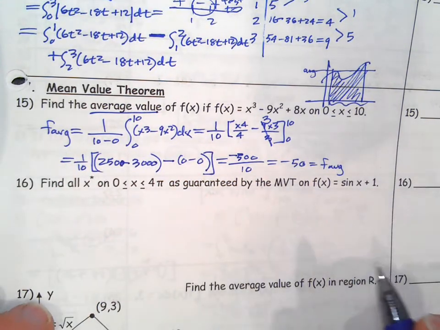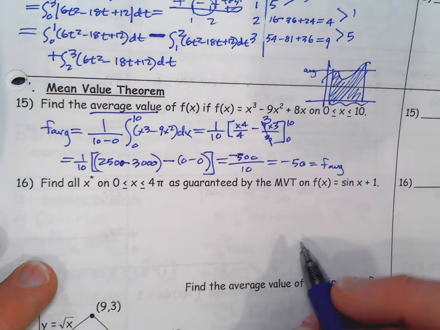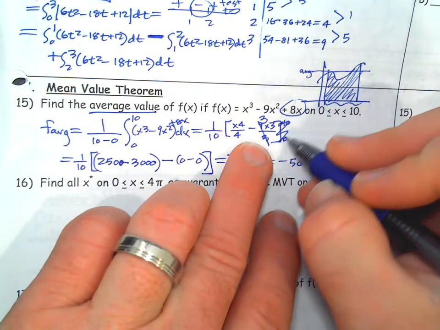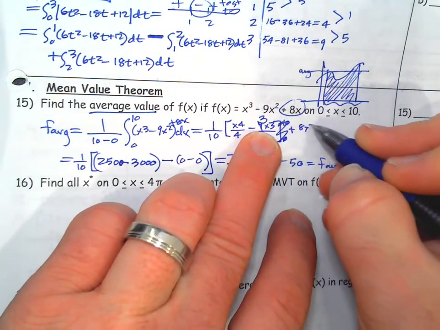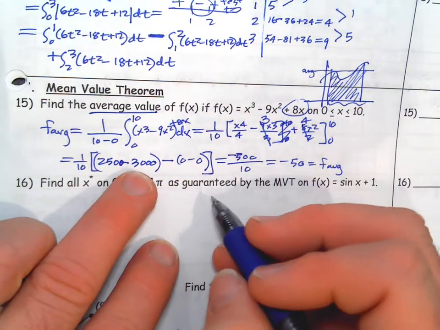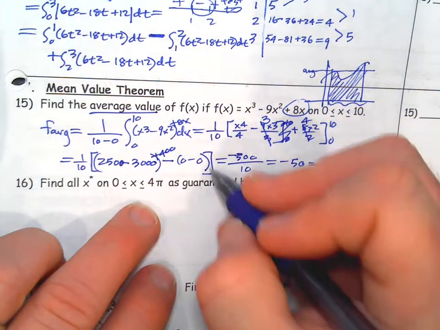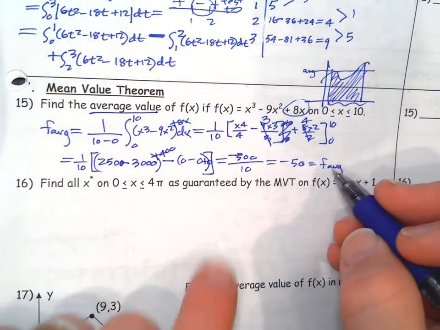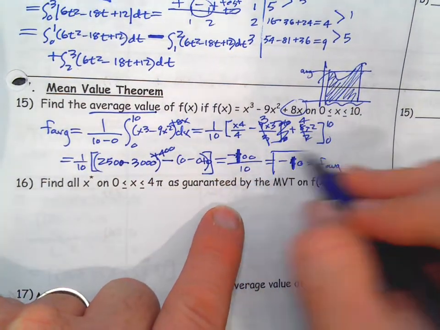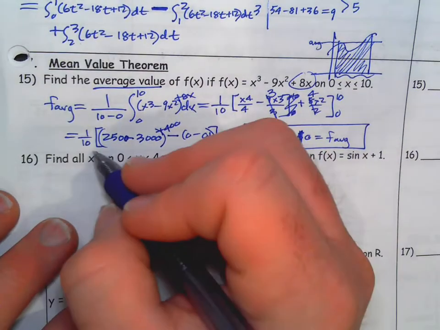Did I make a mistake somewhere? Oh my gosh. There's another 8x there. So that's going to be plus 8x squared over 2. I just totally missed a term there. So there should be another plus 400 here. And then this is going to be negative 100, which is going to be negative 10. I just missed that.